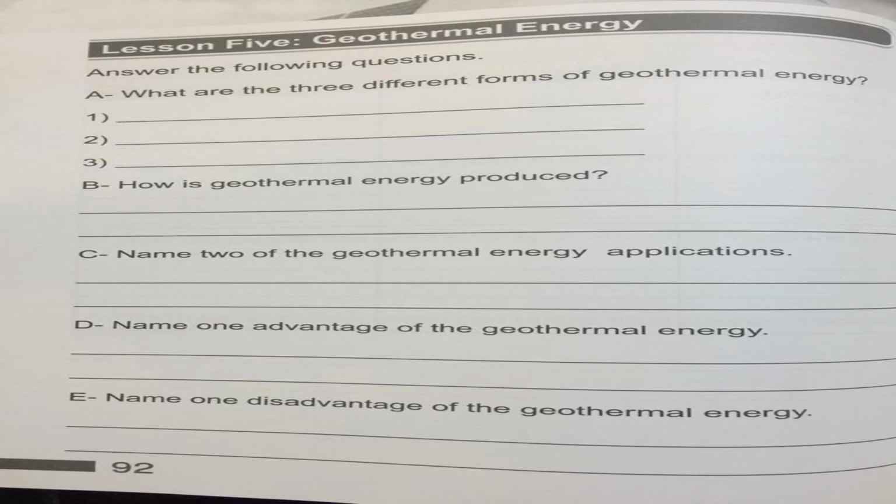Name one advantage of geothermal energy. The advantage is that it's cheaper than the others. It is very good when we get geothermal energy, because it is harmless. Sometimes it's harmless, but if the temperature is too high, it can be harmful. Secondly, it does not depend on the weather, right?